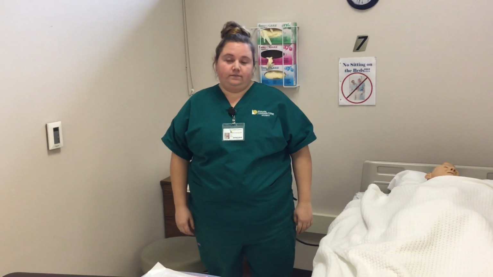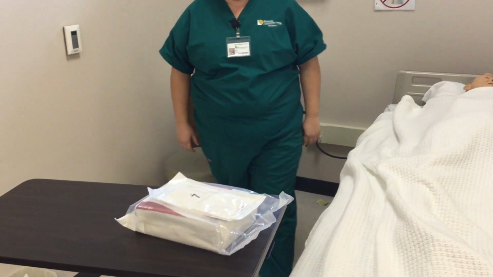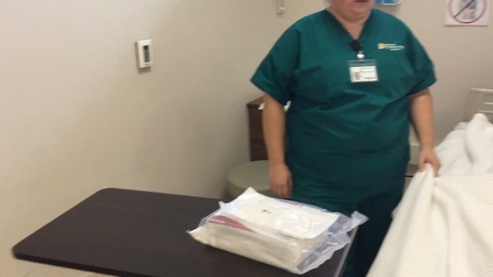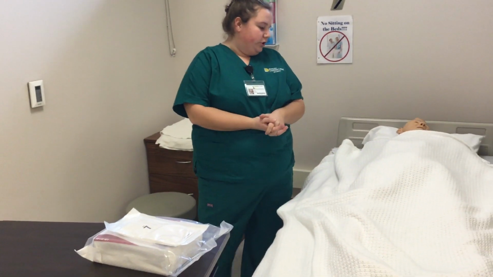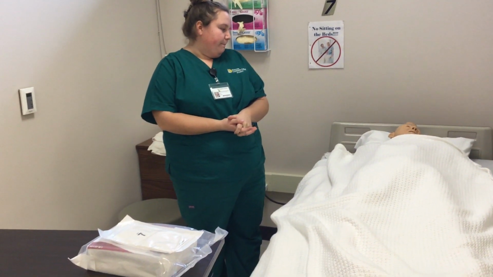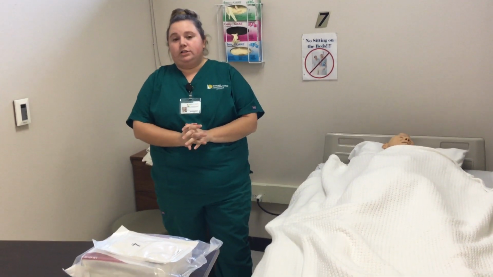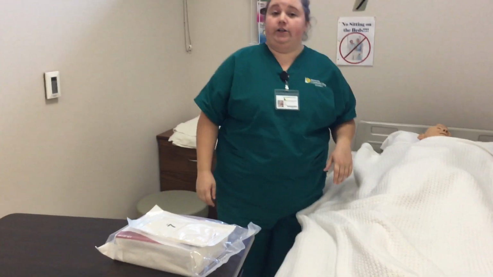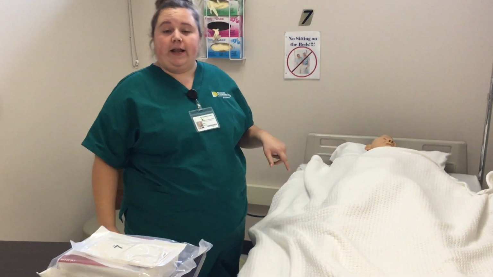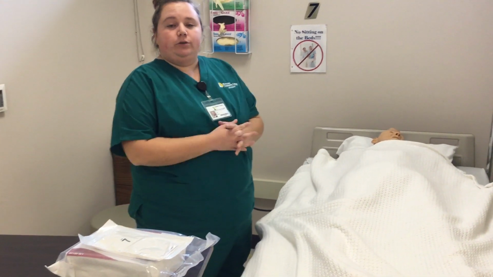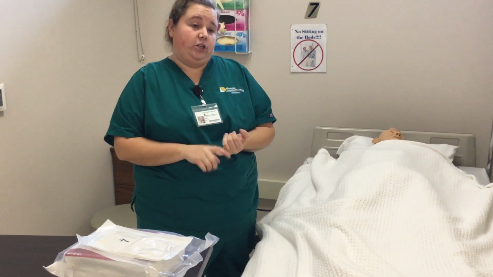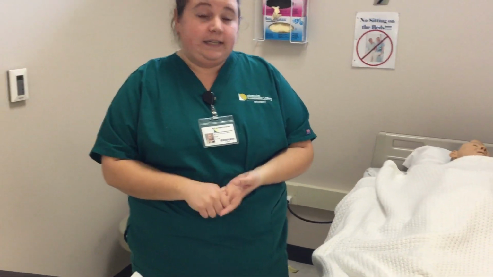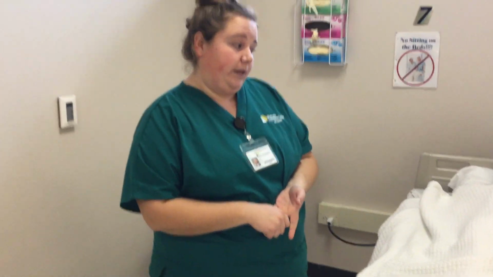This is Marco recording Katie inserting an indwelling catheter. So I come in. I'm going to review the patient's medical record, including the healthcare provider's order and nurse's notes. I'm going to review any prior catheterization, the patient's response to the catheter, the size of the catheter, and the time that the catheter was put into place.